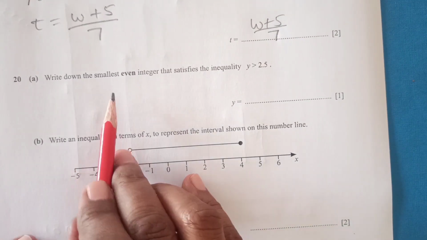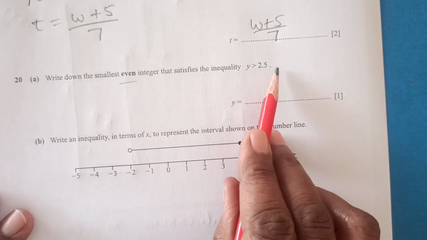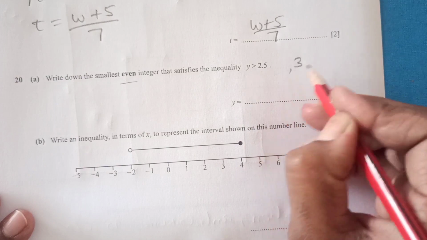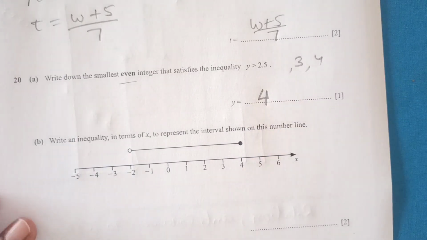Now write down the smallest even integer that satisfies this. So greater than this will be 3, then there is 4. So the even integer is going to be 4, right?